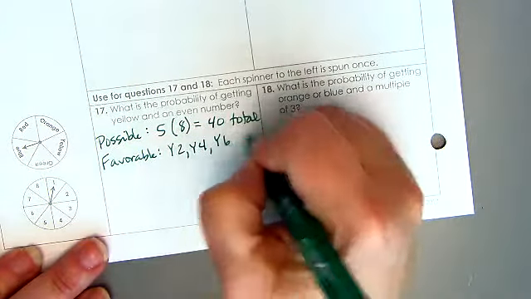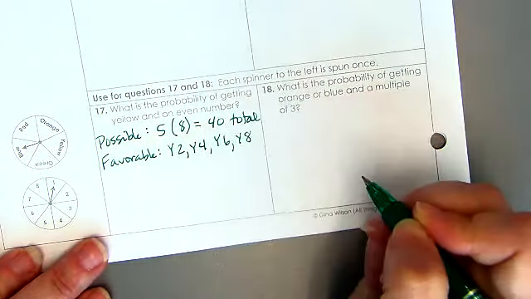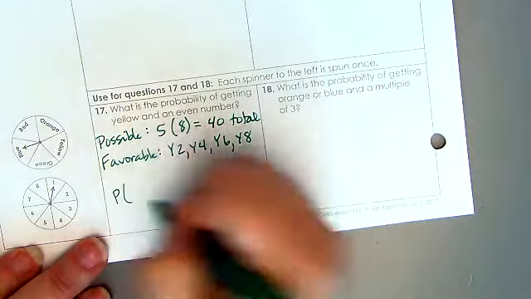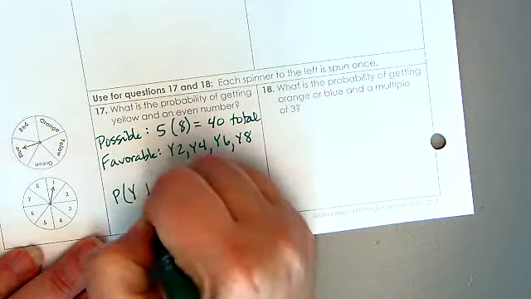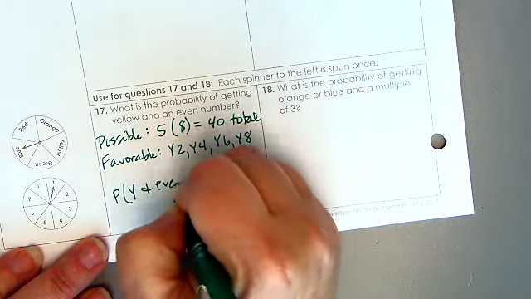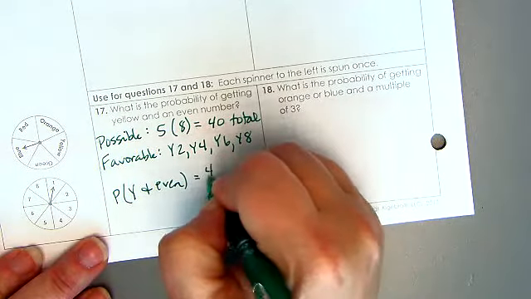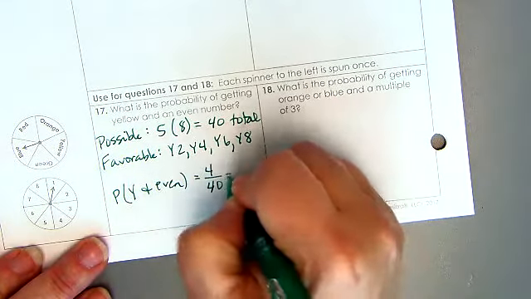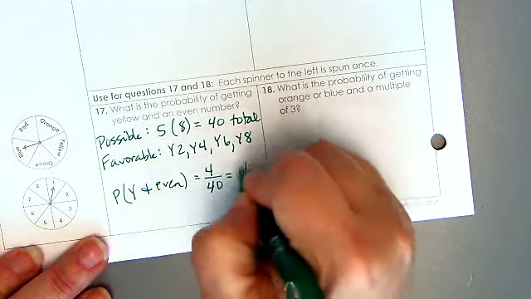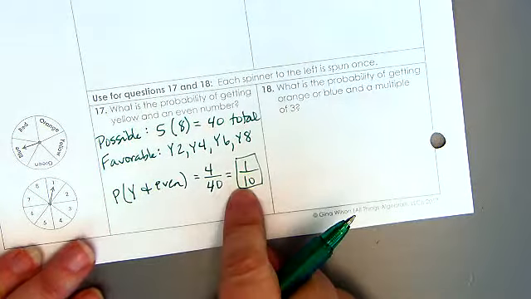And, oh, forgot yellow 8. Yellow 8, so that's 4 outcomes. So the probability of yellow and even is going to be 4 out of 40, but that's not simplified. My final answer is 1 out of 10. This is that probability.